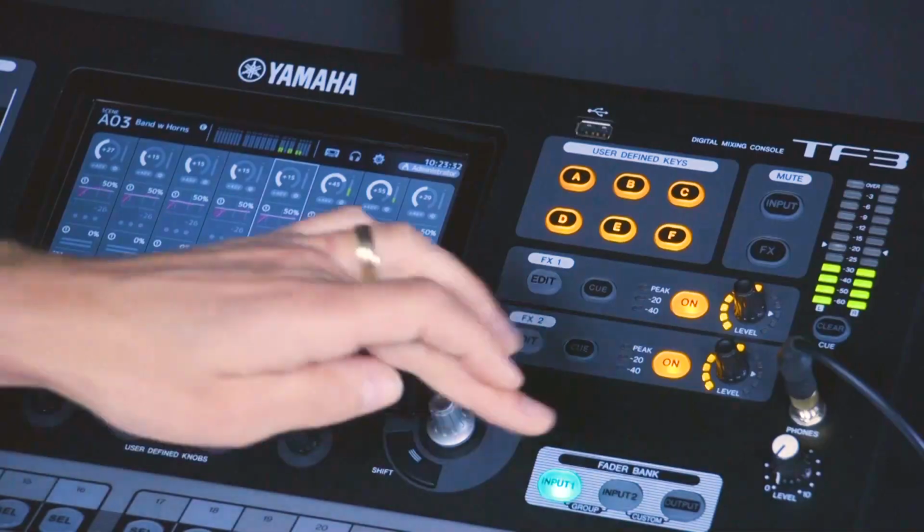At this time, you may notice a timing difference between the audio and the video. Vision mixing equipment tends to take longer to process than audio, meaning the sound reaches the streaming encoder before the picture. In that case, you'll need to add delay to the sound. In the TF mixers, we can use the matrix for this purpose.